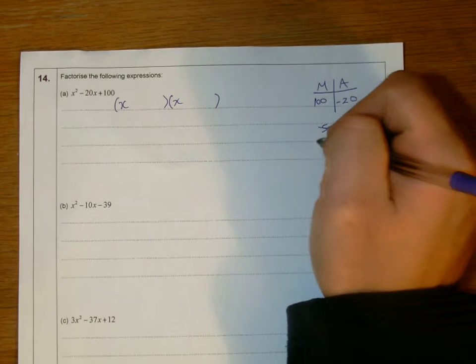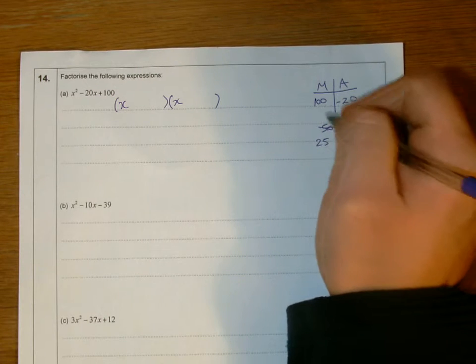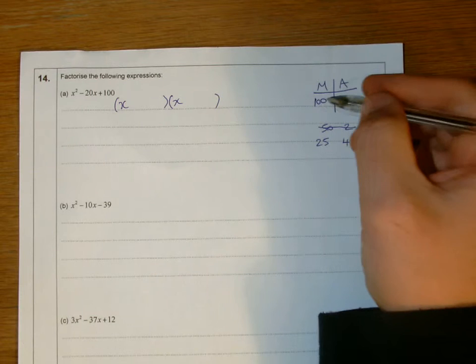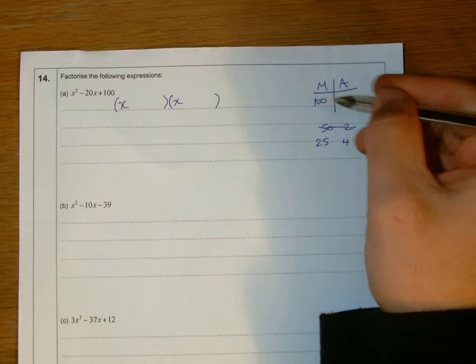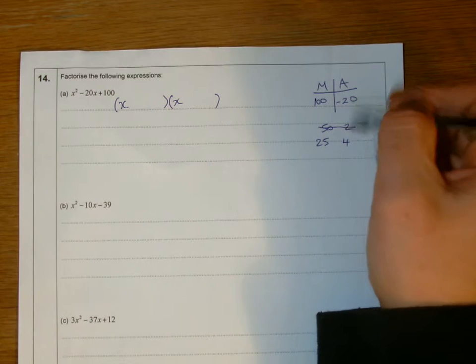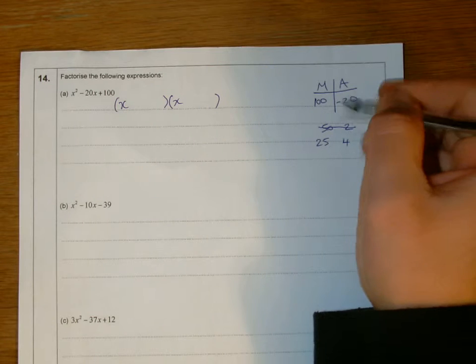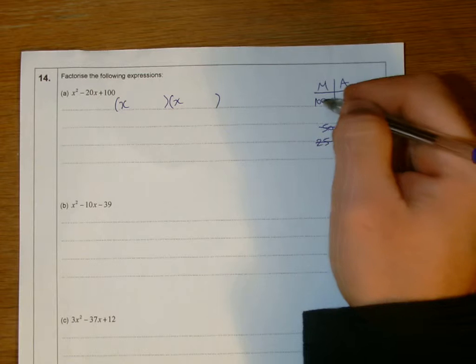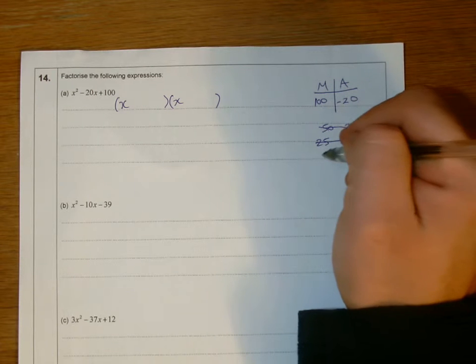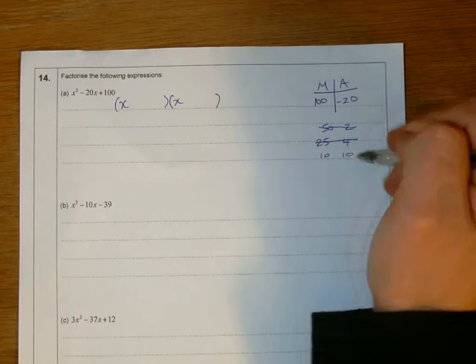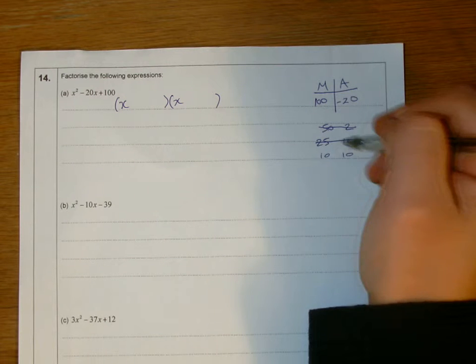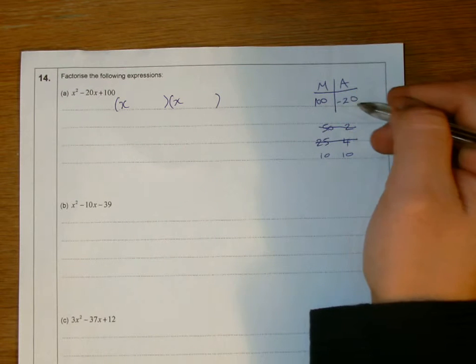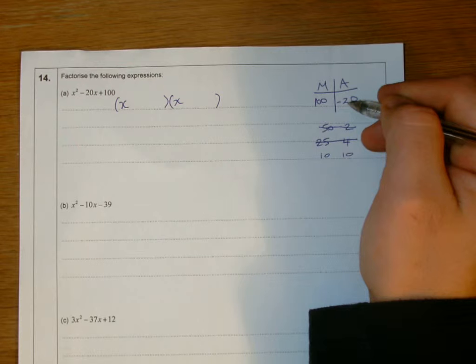You could think of 25 times 4. Okay, that will give you 100, won't it? Yeah, 25 times 4 gives you 100. So they multiply to give 100. Can you get 20 from here? No, not quite. Close, but not quite. Okay, so you just think about all the pairs that multiply to give 100. So what about 10 times 10? Of course, they multiply to give 100. Can you get that to add up to give minus 20?